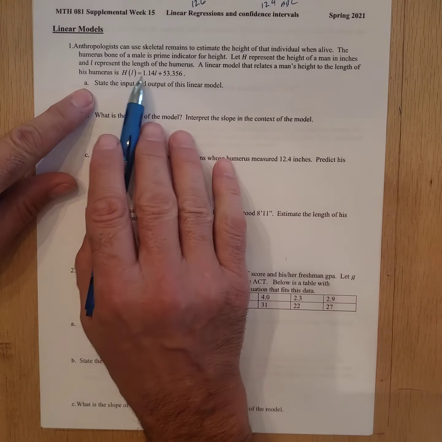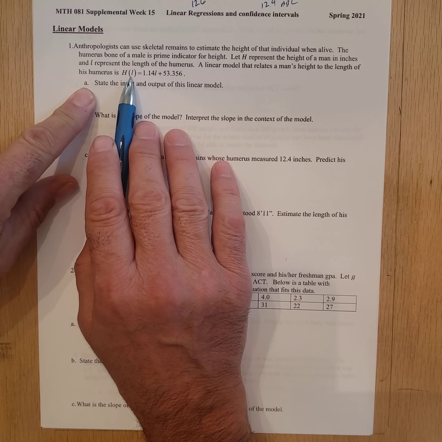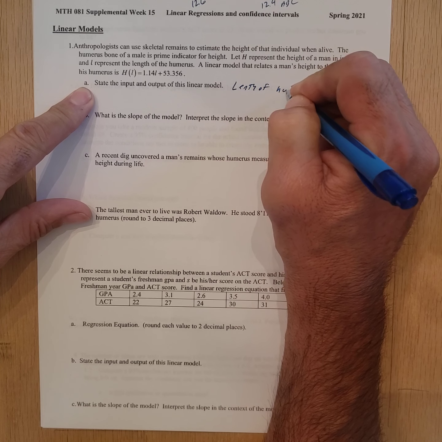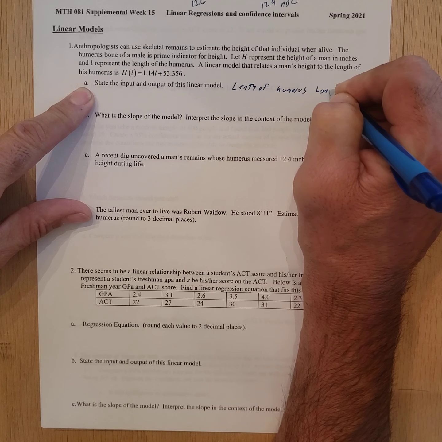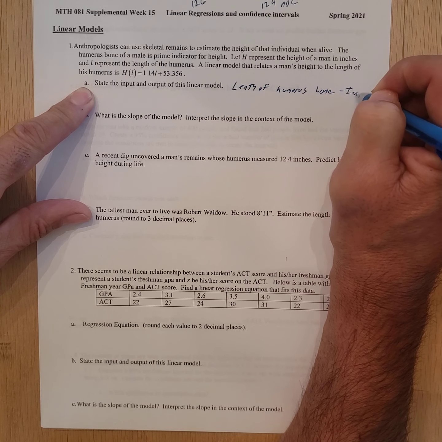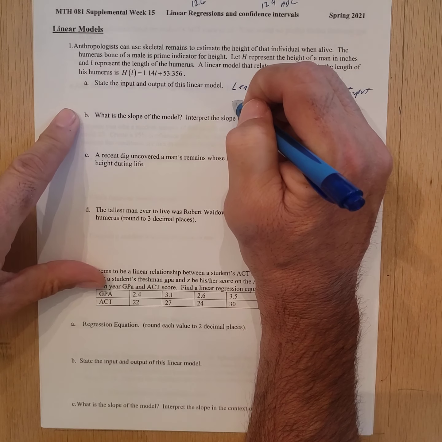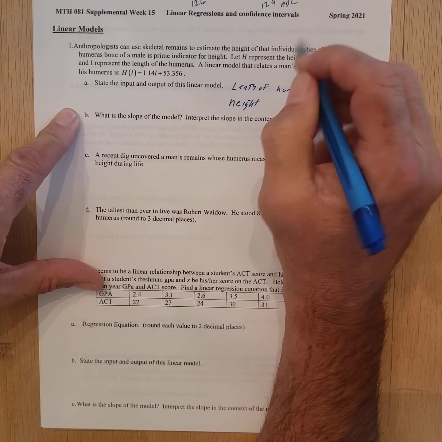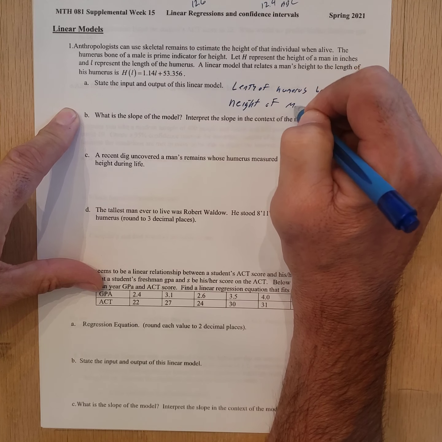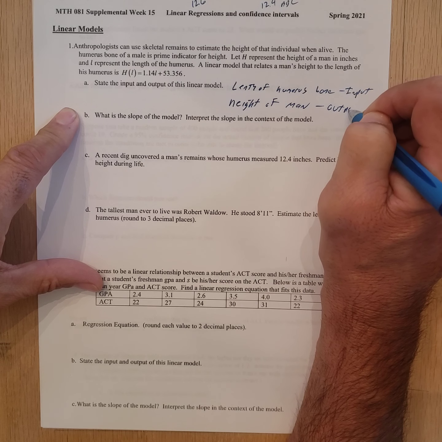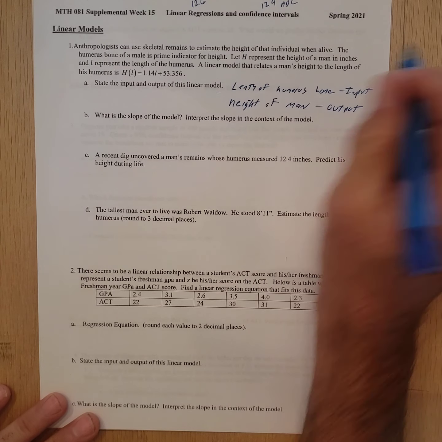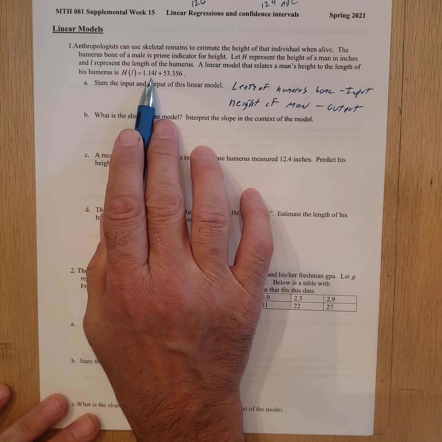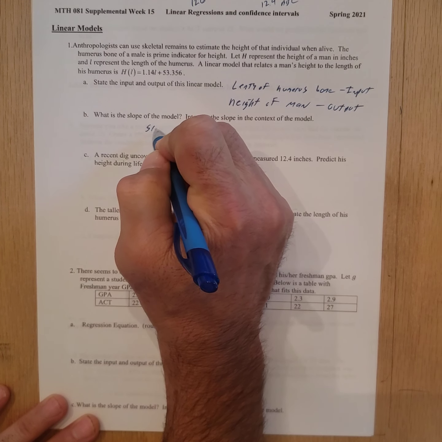Okay, so the input is L. So what is L? L is the length of the humerus. Okay, so this is the input. What's the output? Well, the output is the height of the person. So they're estimating, if you find somebody's bone or humerus, you can estimate the height of that man. This is the output. Okay? So the slope, remember, is always the number in front of the variable. So in this case, it's the 1.14.